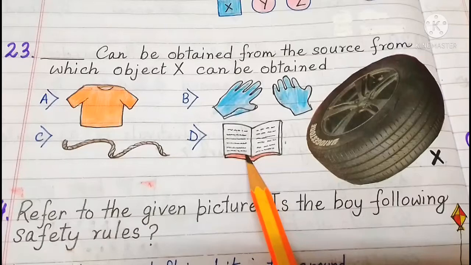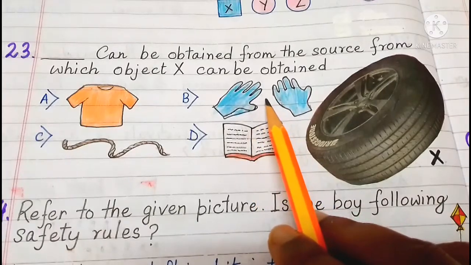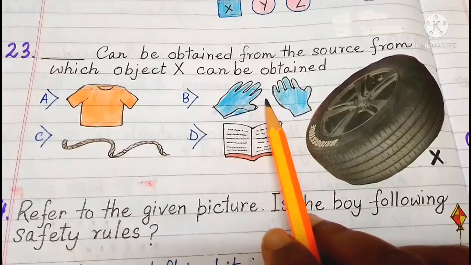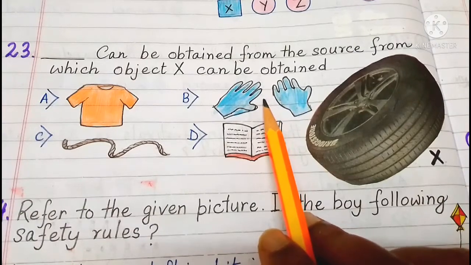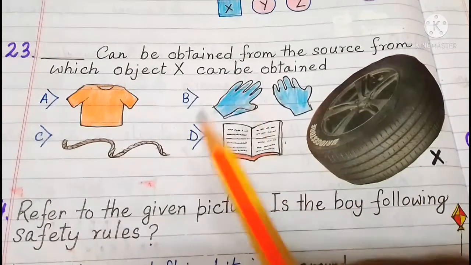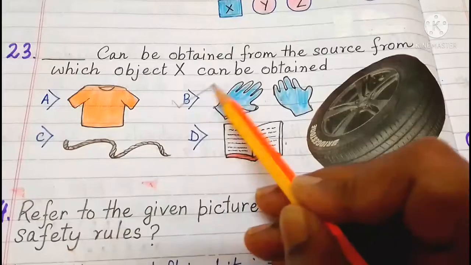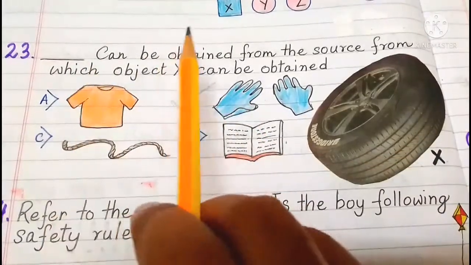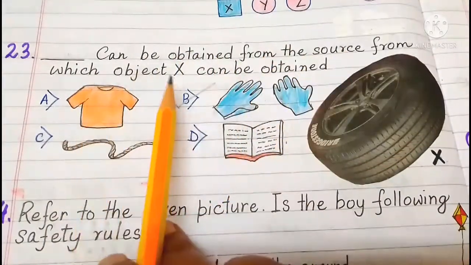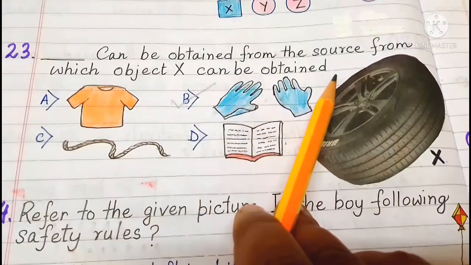A book cannot be made up of rubber. But gloves, yes, those used in hospitals, these gloves are really made up of rubber. So rubber could be an option and gloves would go here. So gloves can be obtained from the source from which object X can be obtained.